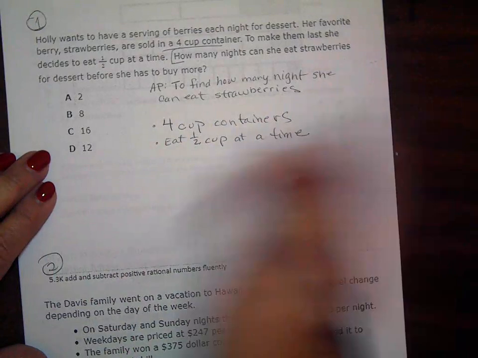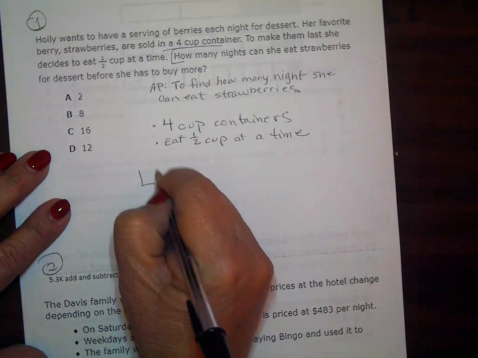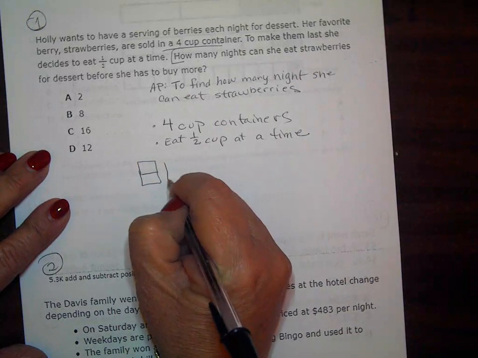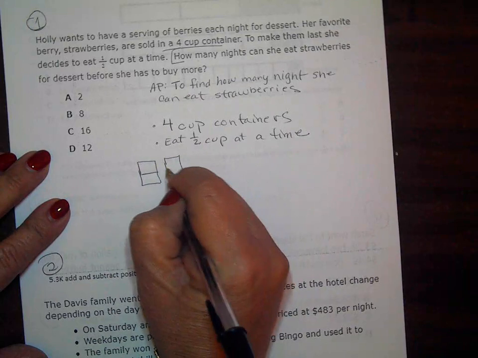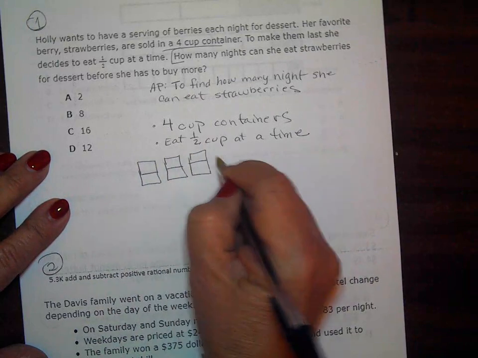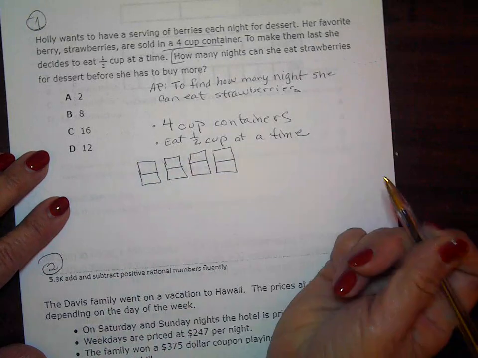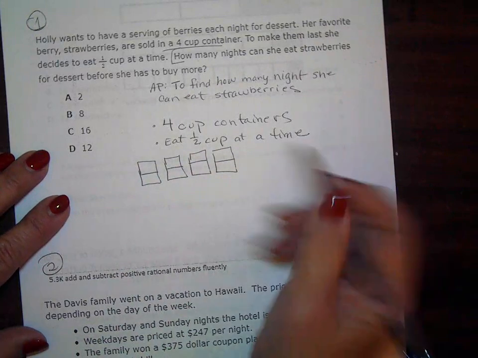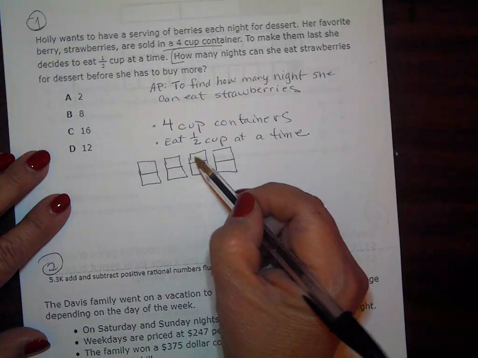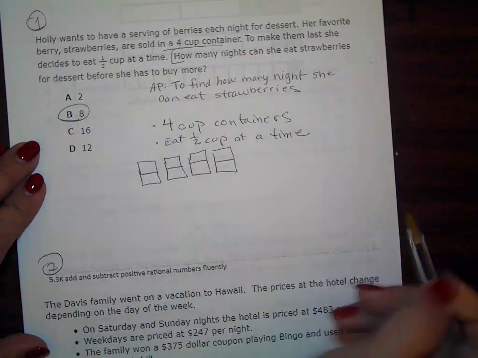So I need to draw this out. If I'm not sure of my equation, I'm going to draw it. Well, I have a 1-cup container of strawberries, and I'm going to cut that in half. I have another cup of strawberries. She's cutting that in half. Another cup of strawberries. She's cutting that in half. And another cup. That's my 4th cup. So how many nights can she eat? Well, that'll be 1 night, 2 nights, 3 nights, 4 nights, 5 nights, 6 nights, 7 nights, 8 nights. So she can eat for 8 nights.